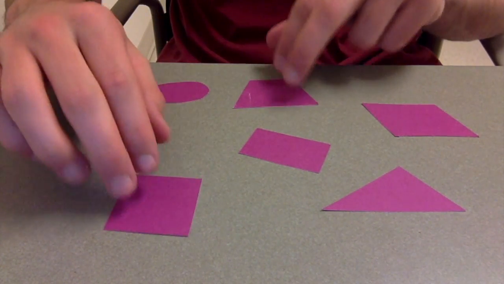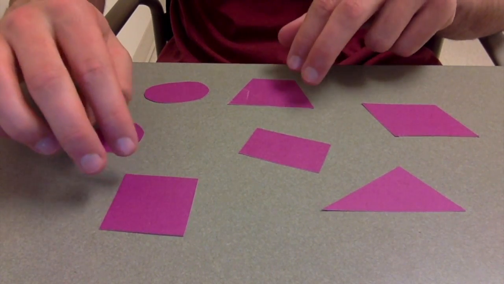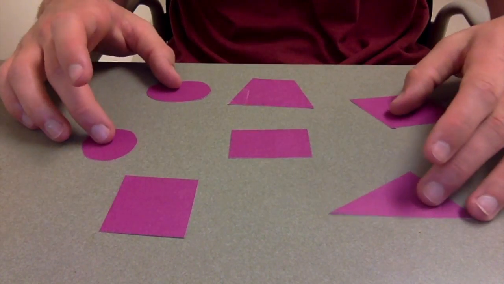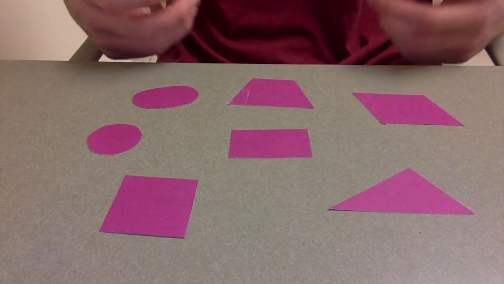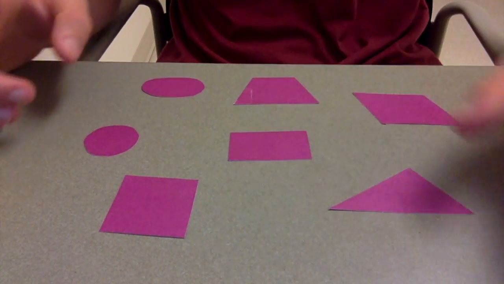And for students to be able to see that these are not the same, but they have the same label is important because it helps them develop a core fluency in geometric thinking.